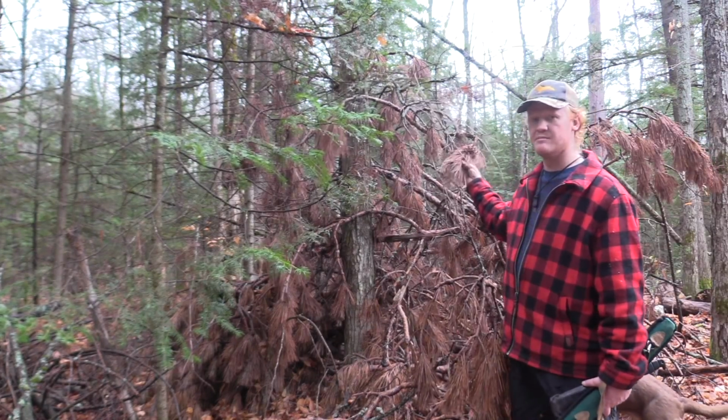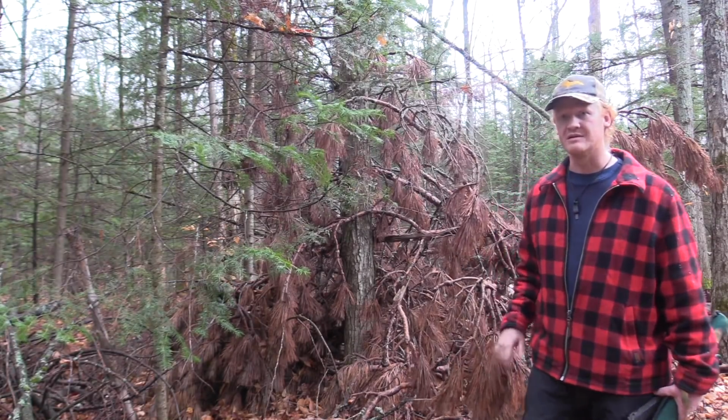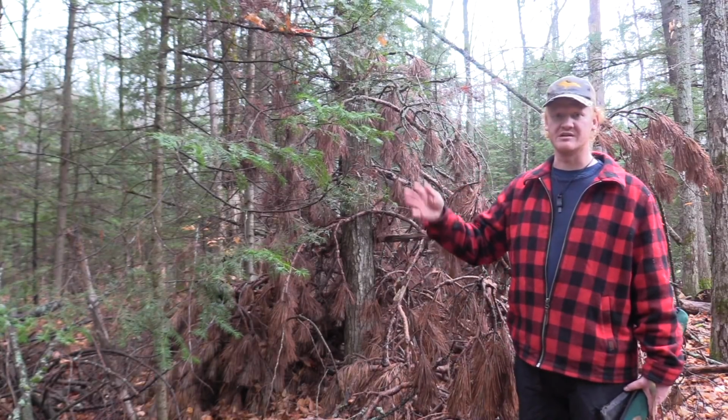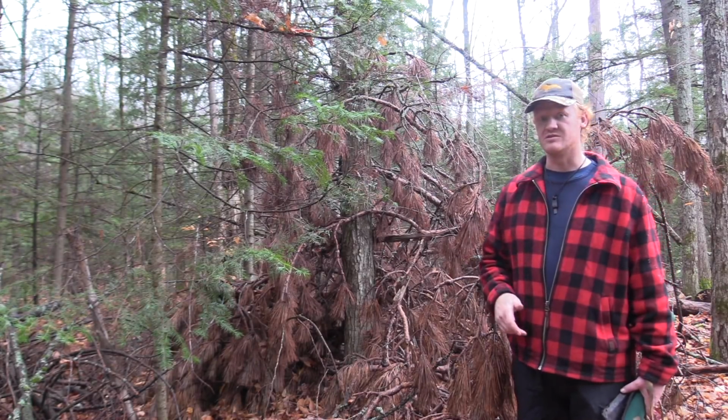This is a red pine tree, and we had a storm come through here last year and it took down quite a few trees. The whole tree has snapped and come down, and so that's going to be an excellent source for us to look for Fatwood.